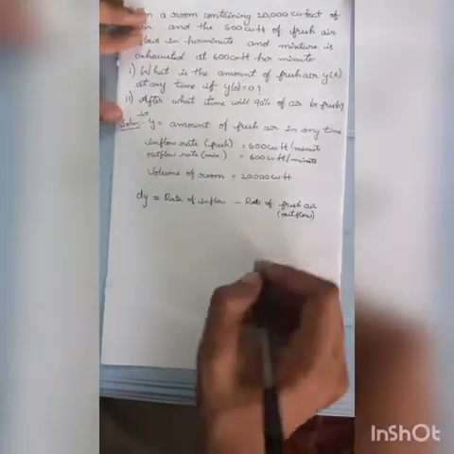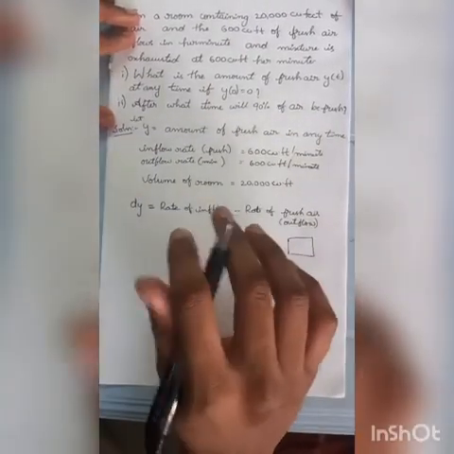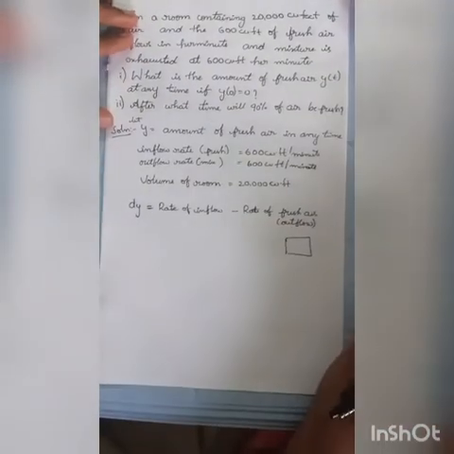Actually, in this room the fresh air is entering at 600 cubic feet per minute.